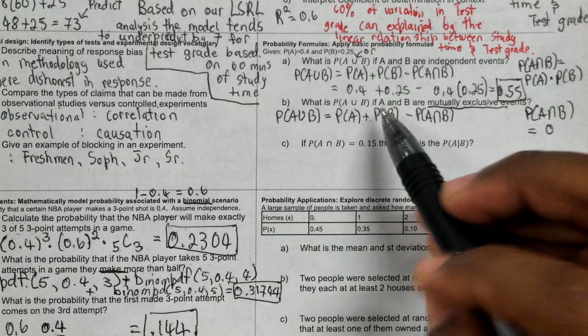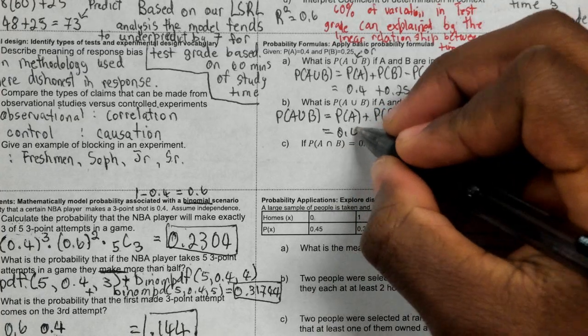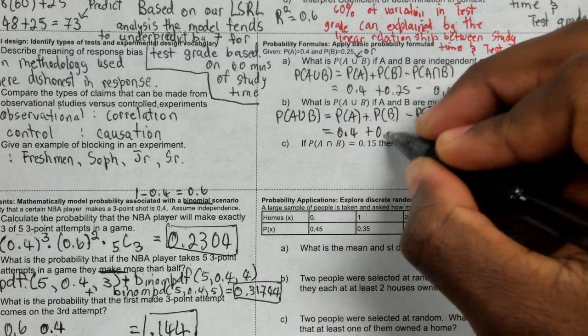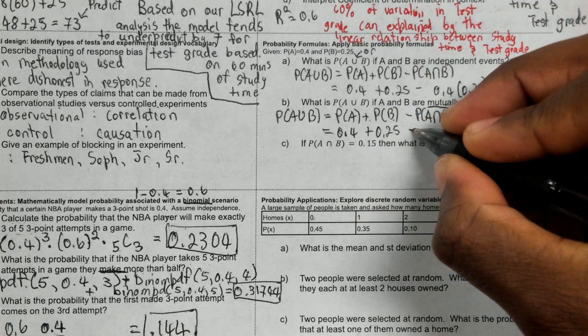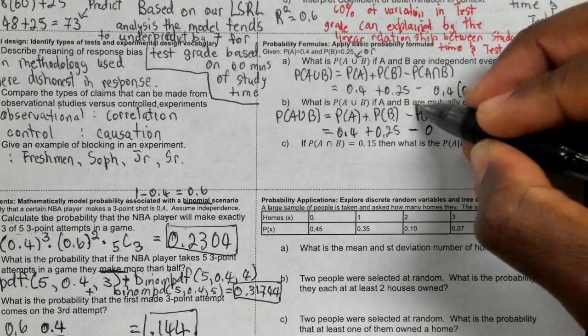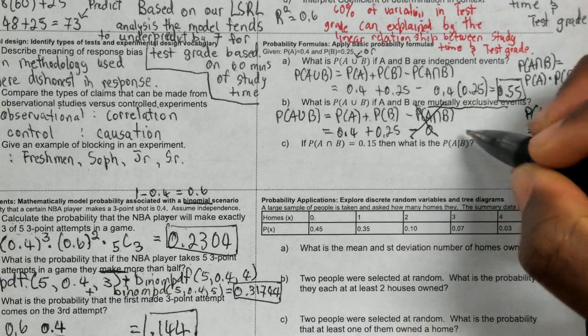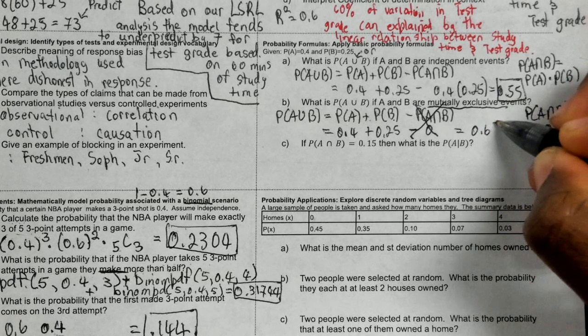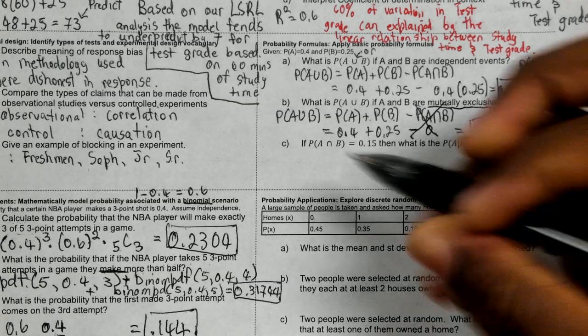So I'm doing 0.4 plus 0.25 because here we'll be subtracting 0, so we can just eliminate that. So 0.4 plus 0.25 is 0.65. Okay, so next question.